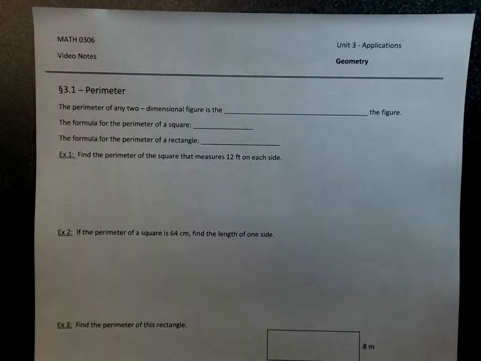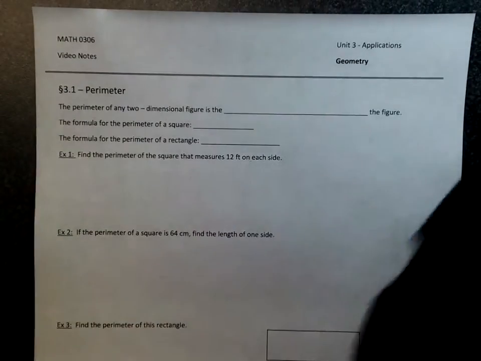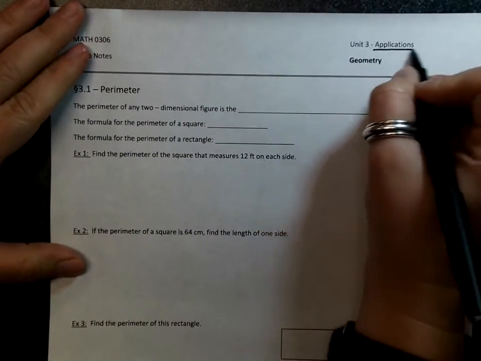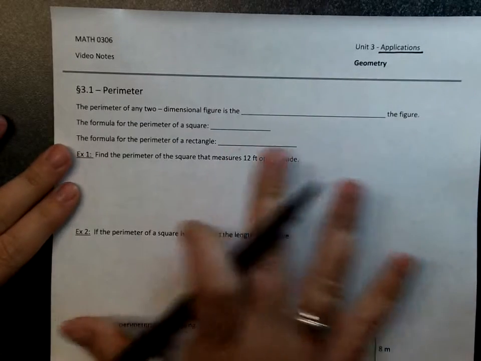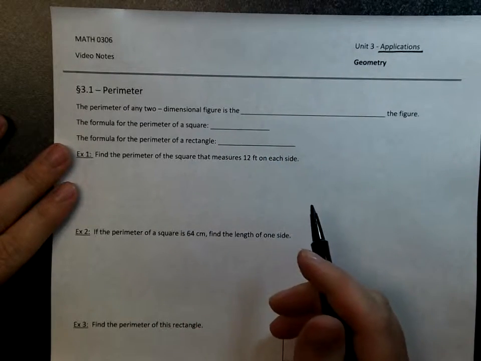This is Unit 3. This unit's all about applications. And there's some different types of applications that we're going to do. The first type is about geometry. And so what I've done is kind of pulled the geometry out of the chapters that we've worked on.